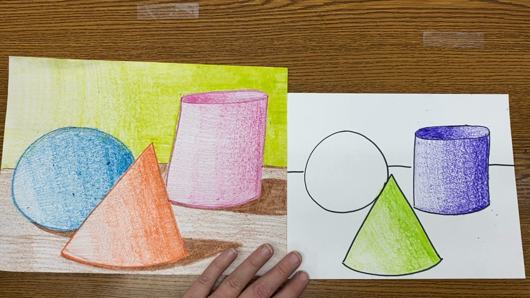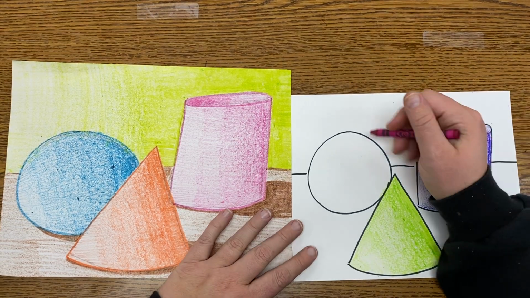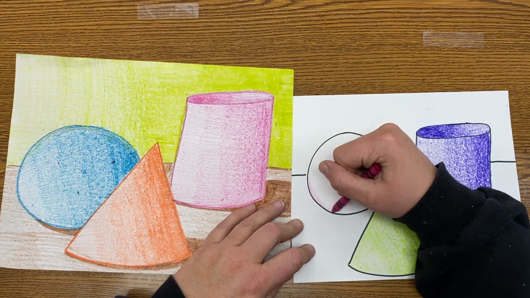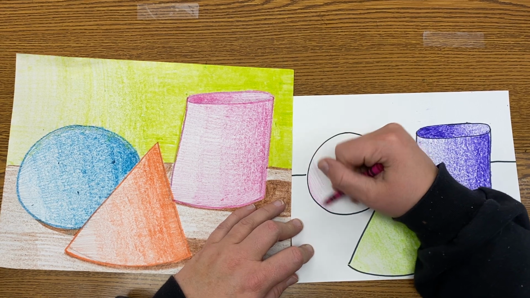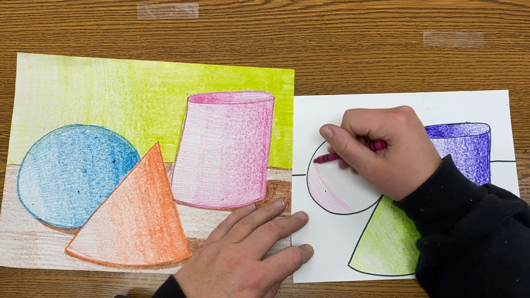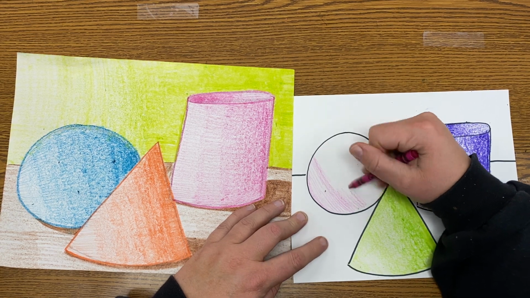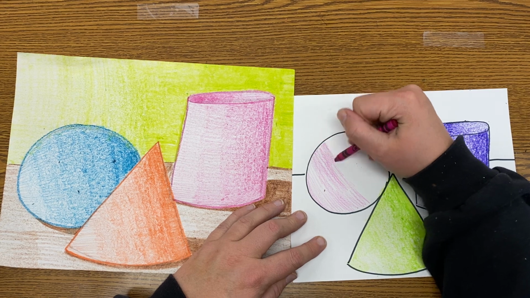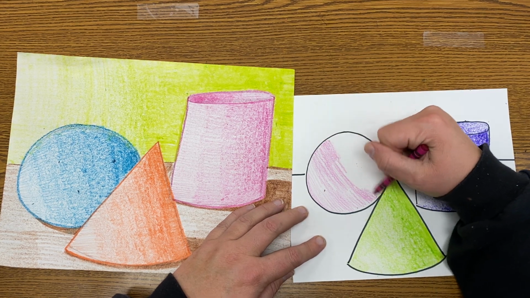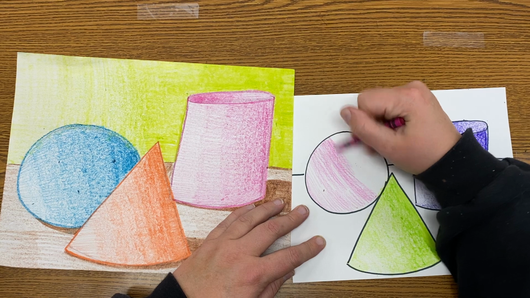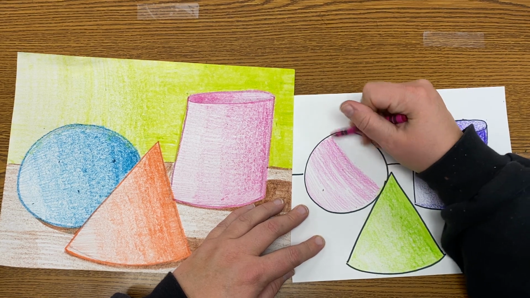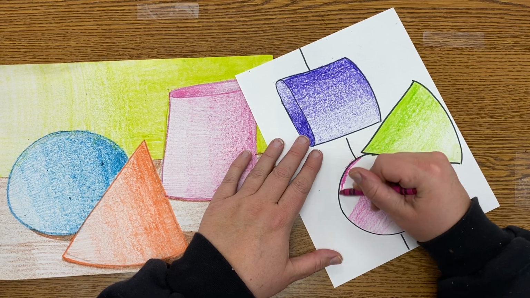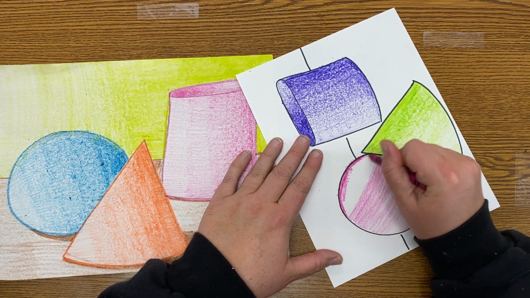I'm gonna finish it up by doing my sphere. Sphere, I'm gonna start the same way. Here's some light. I'm gonna start transitioning into a medium. Get a little bit darker. Darker. And then here at this end, I'm gonna start really dark. And I can kind of backtrack a little bit.